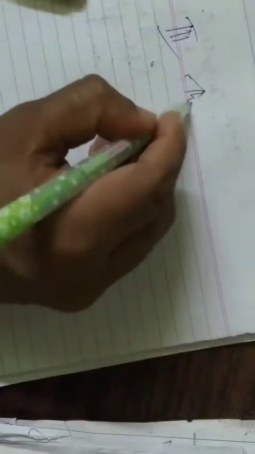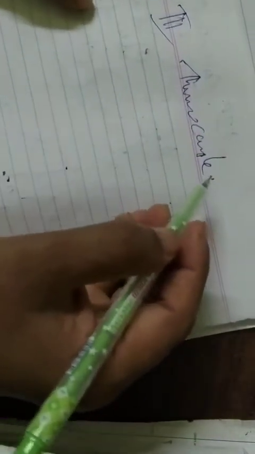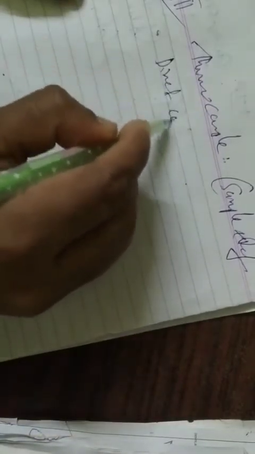Next is the thermocouple. The sample and the reference, whatever we are taking in containers, should be in direct contact with the thermocouple. This is important.